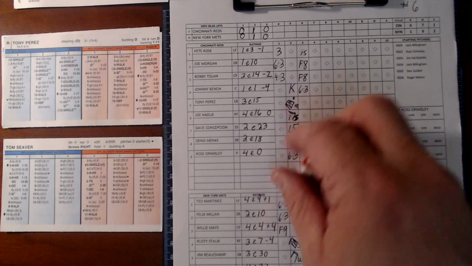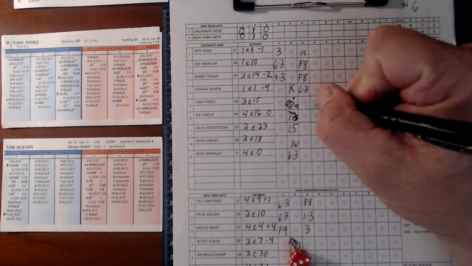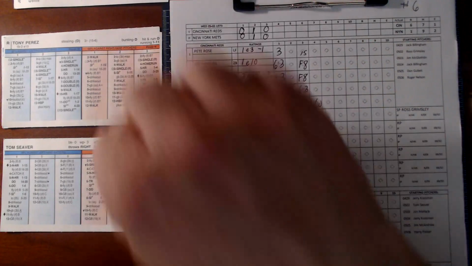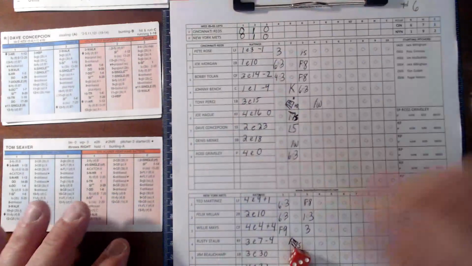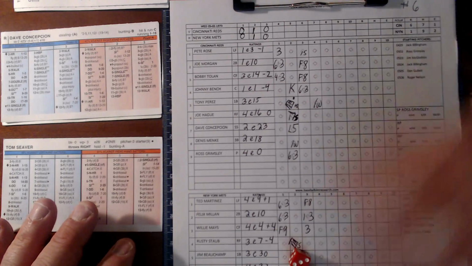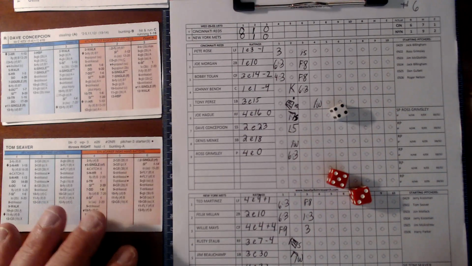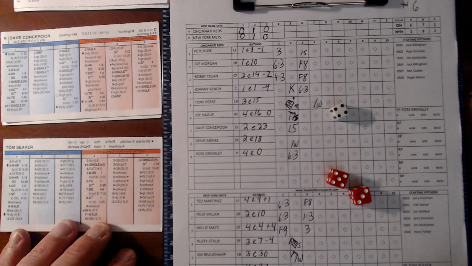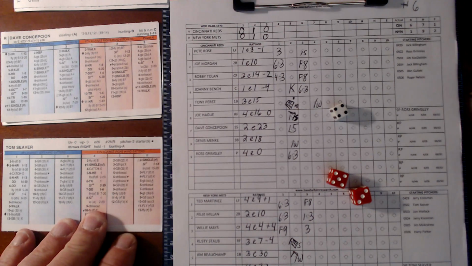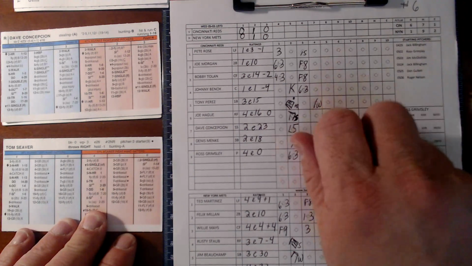Two-7, walked. Seaver a little afraid. Cautious, a better word. 4-8 versus a righty. Single 1, line out to short 2-20, lines out to short.